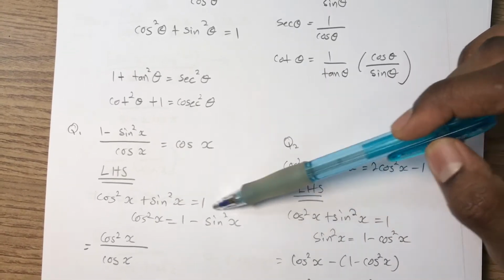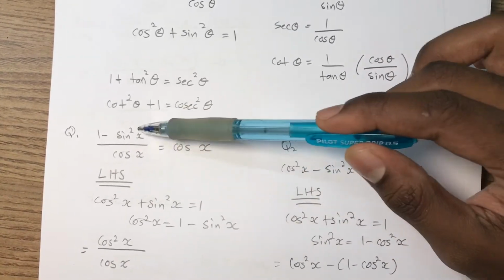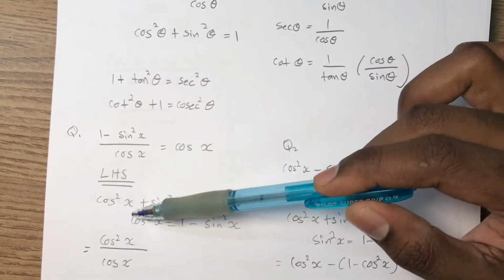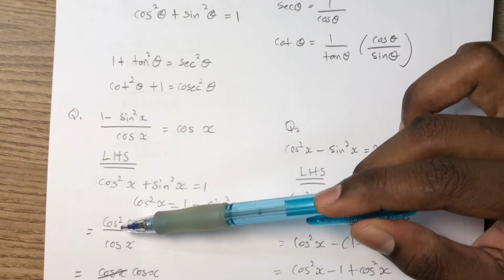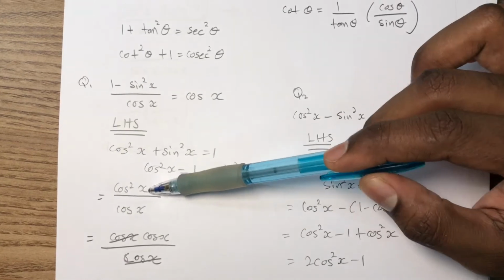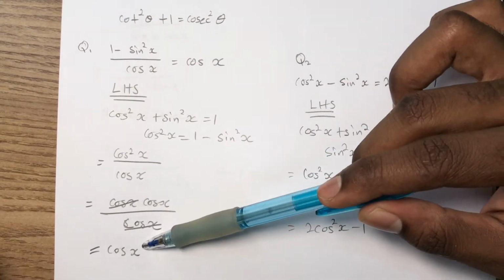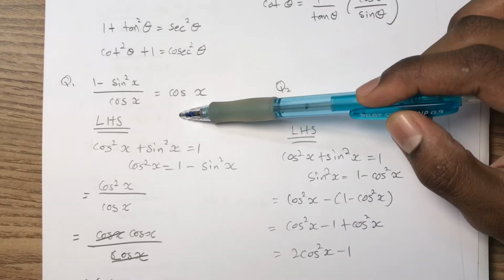Can you see this? This formula and this entire thing are the same. You see, these two are the same thing. So I can just replace them with cos square instead. So that's what I do. I replace with cos square over cos x. We know cos square is actually cos times cos over cos. Since they are the same, we eliminate and we get cos x. So yes, we have proven.